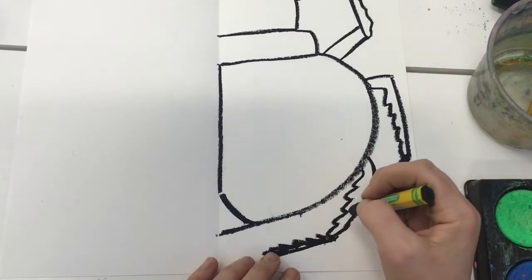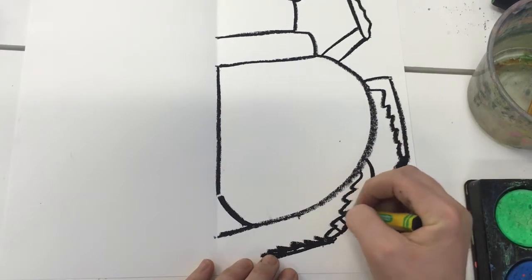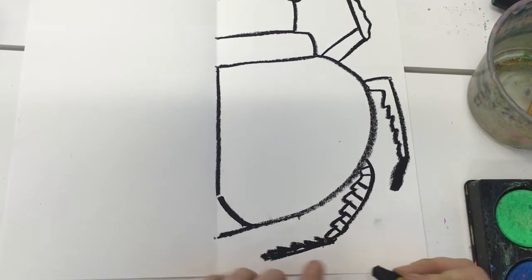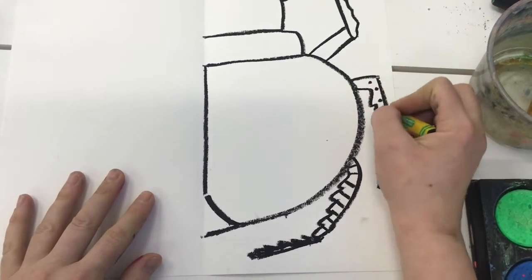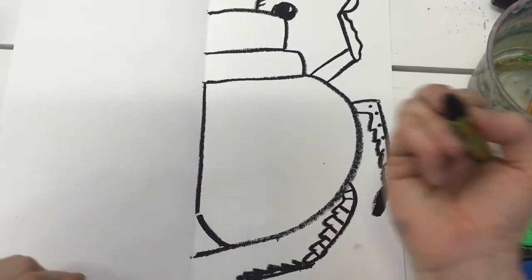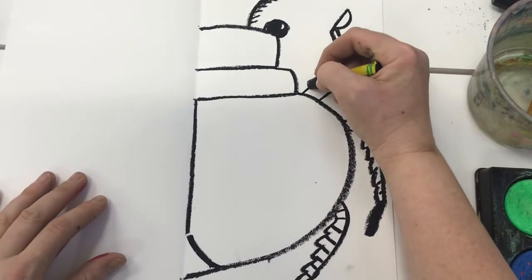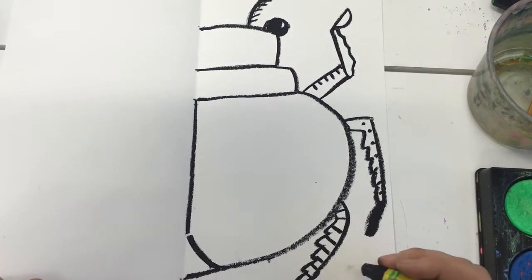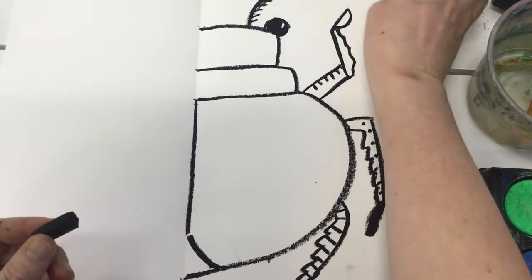And let's make this more interesting. Let's go ahead and add some pattern to some of the legs. So I did stripes on this one. Maybe I'll add some dots for some texture there. If you're getting some smudges, just be careful not to drag your hand in the oil pastel. I'm just gonna do some dashes right there. Okay, my oil pastel broke too, so don't worry too much.